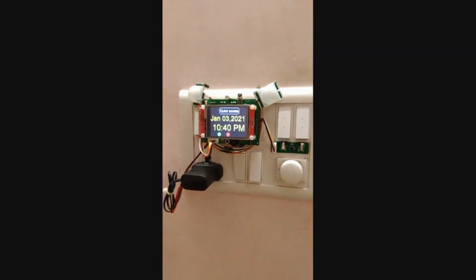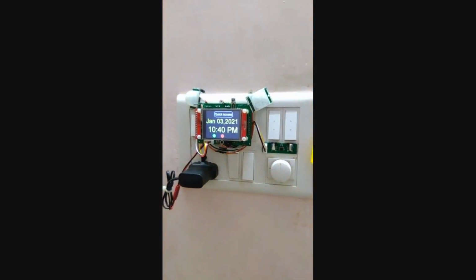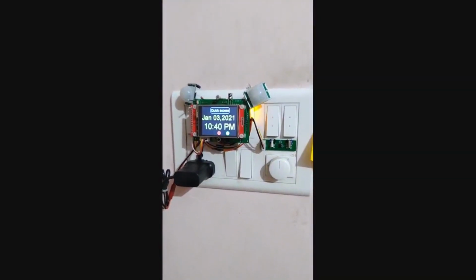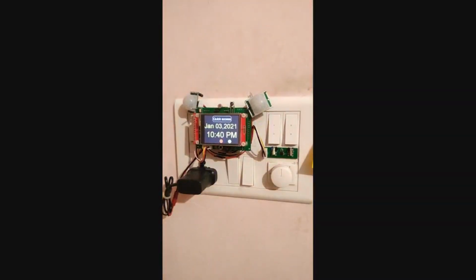Lights on. Switch off. Lights on. Change lamp. Switch off. Lights on.